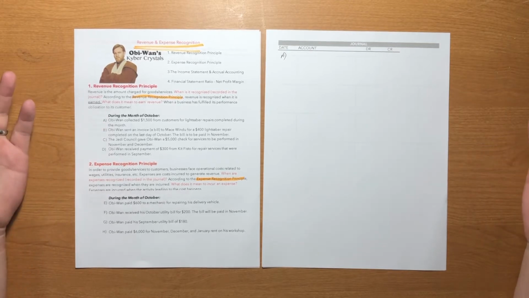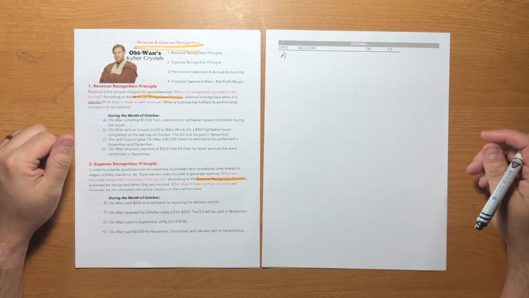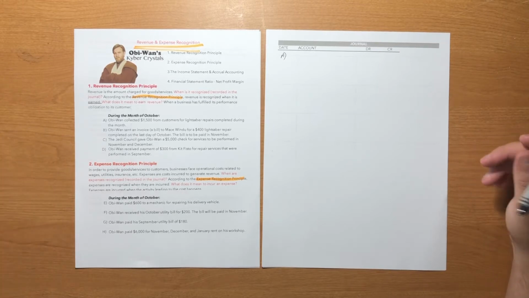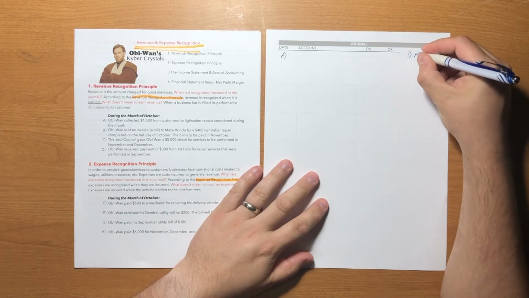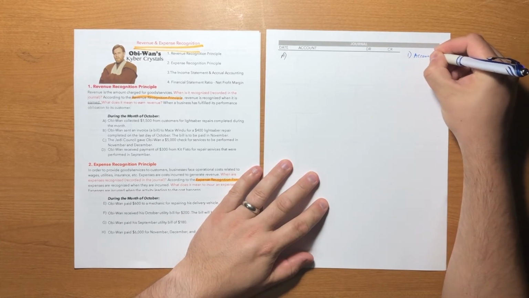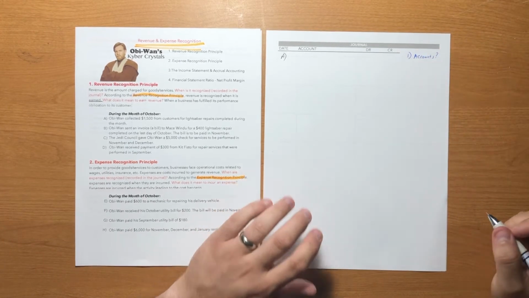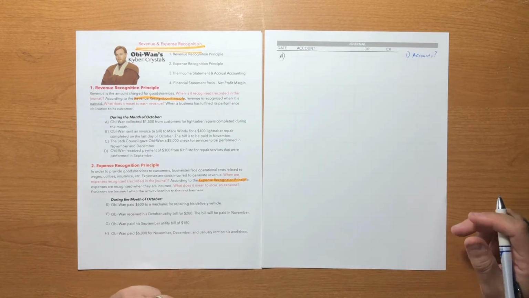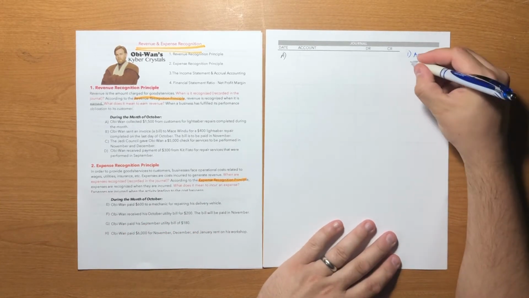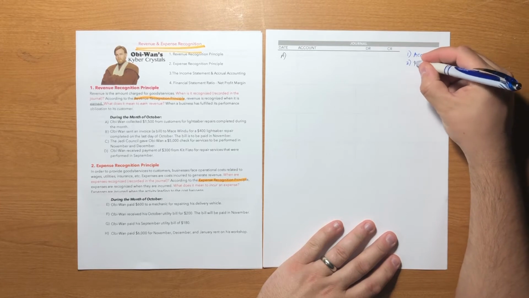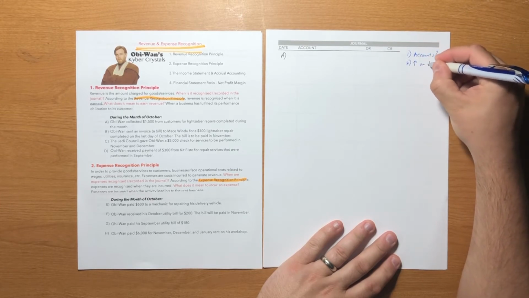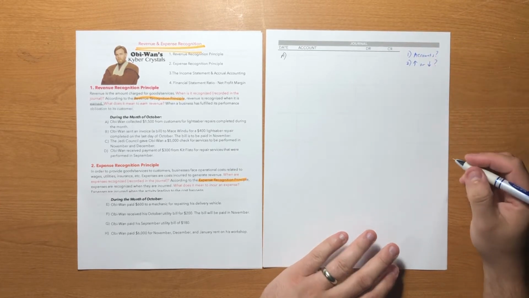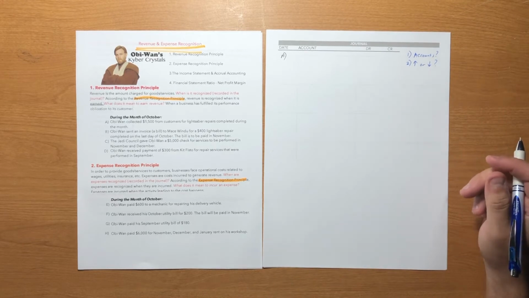So, again, we have to answer those three questions. Number one, what accounts are affected? Number two, are they going up or down?